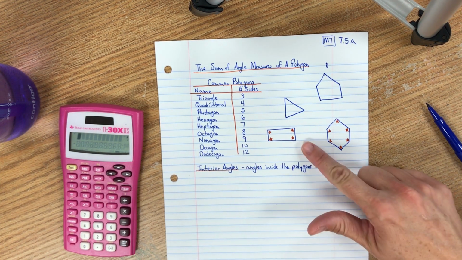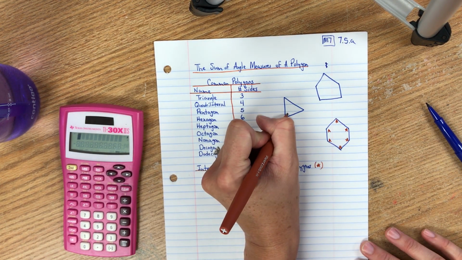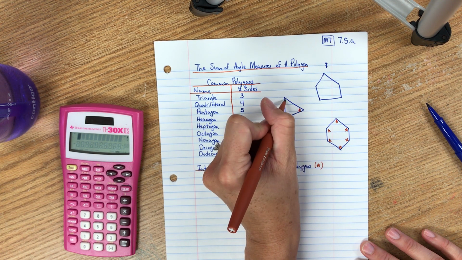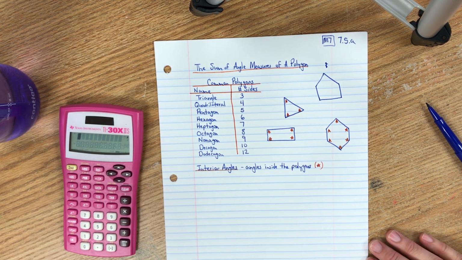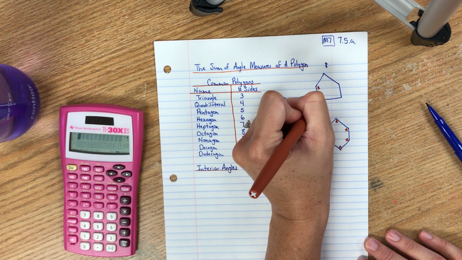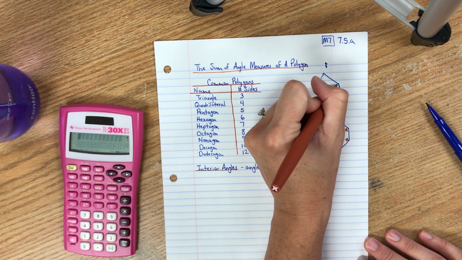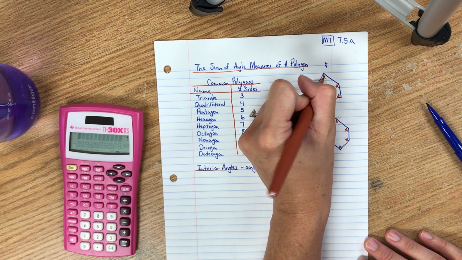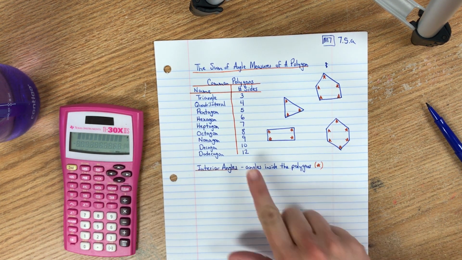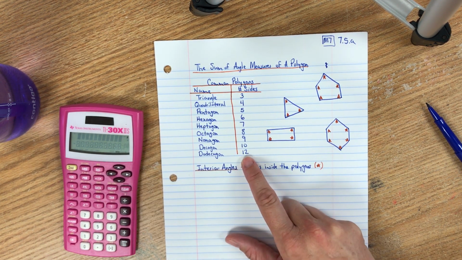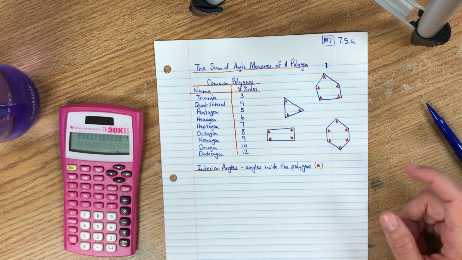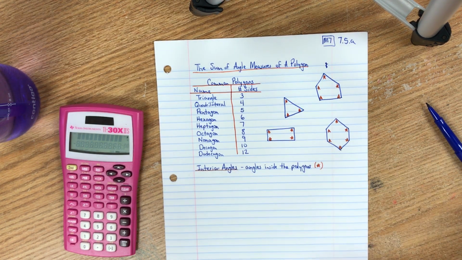A quadrilateral has 4 interior angles. Notice that its number of angles matches the number of sides. Triangle has 3 interior angles. Pentagon has 5 interior angles. So then we can reason that a dodecagon would have how many interior angles? It would have 12 interior angles. It would match the number of sides.